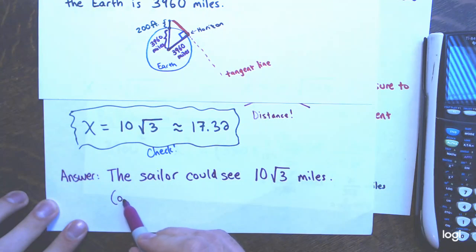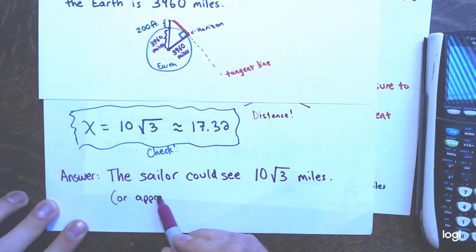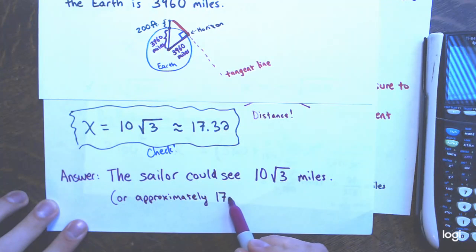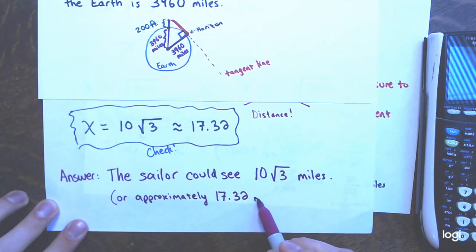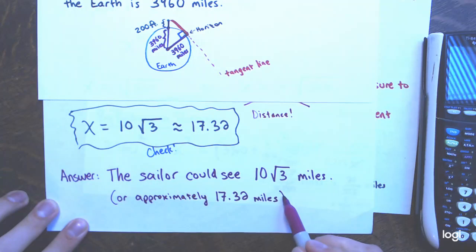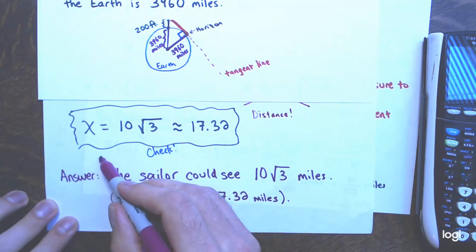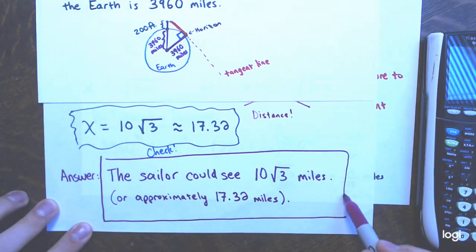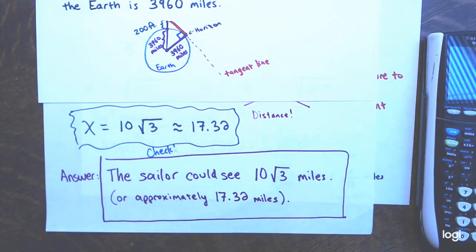Or approximately, 17.32 miles. All right, but just a little over 17 miles away the sailor could see. And this is how I would actually write the answer to this question. Not just a number. It is a word problem, an application problem. You should be writing complete sentences with the units on the numbers to give them meaning, please.